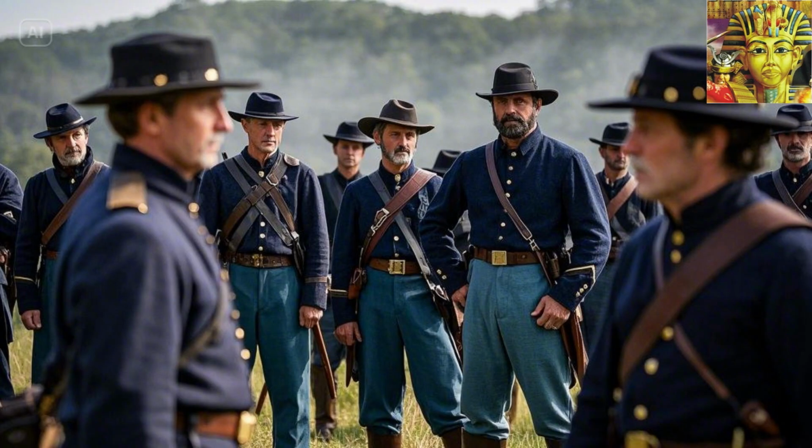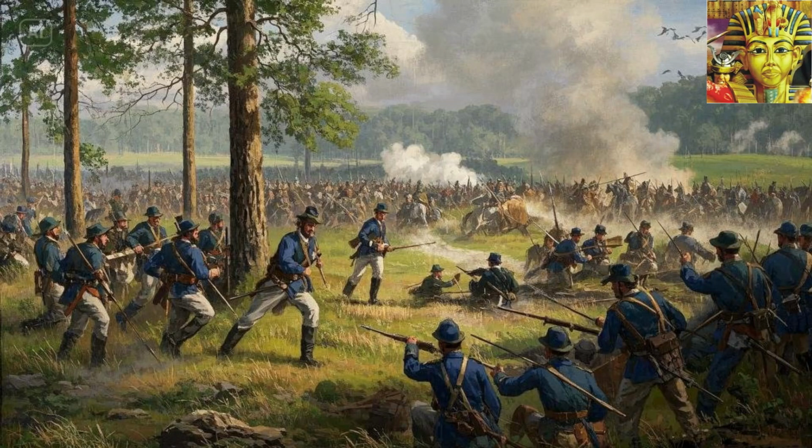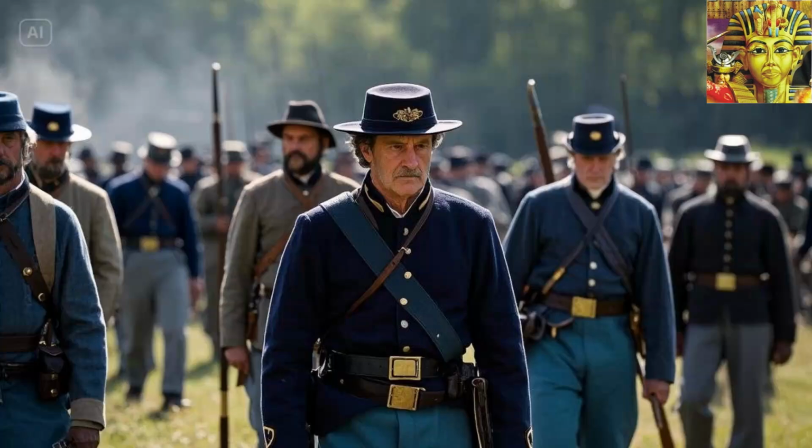Casualties at Chickamauga. The Battle of Chickamauga was one of the bloodiest battles of the Civil War, with a total of approximately 34,624 casualties. This figure includes killed, wounded, and missing soldiers. The Union forces suffered around 16,170 casualties, while the Confederates incurred approximately 18,454 casualties. The high number of casualties at Chickamauga was due to the intense and close-quarters combat that characterized the battle.